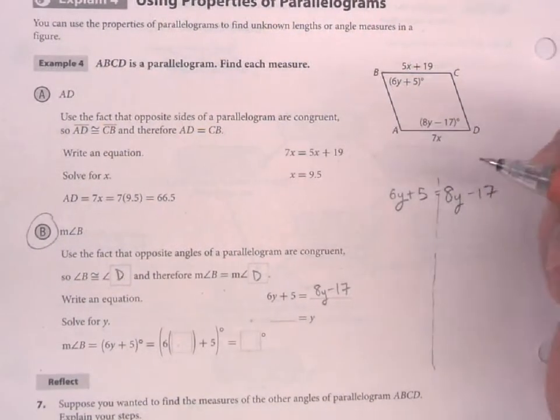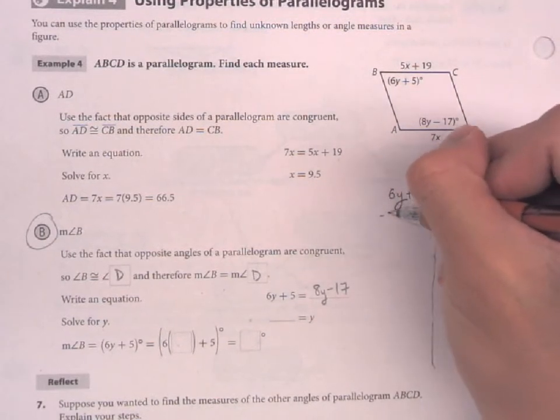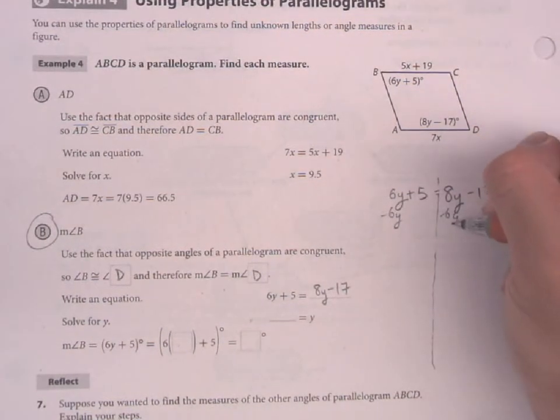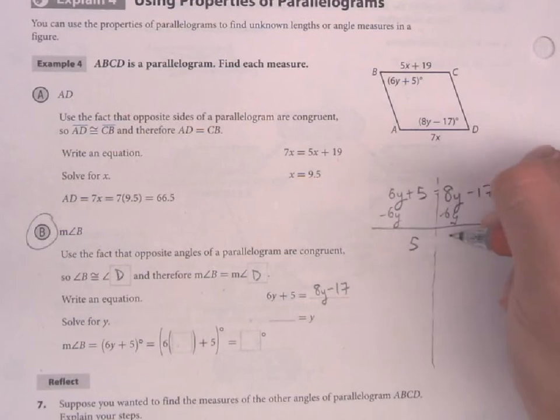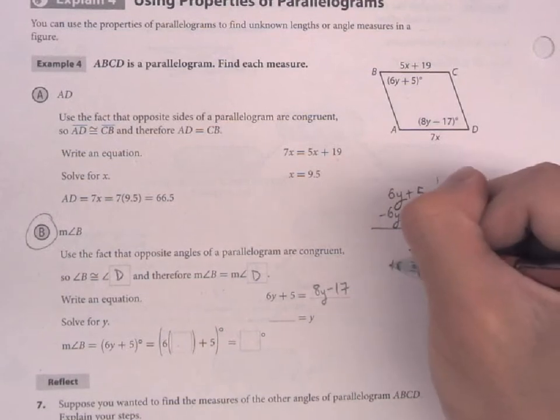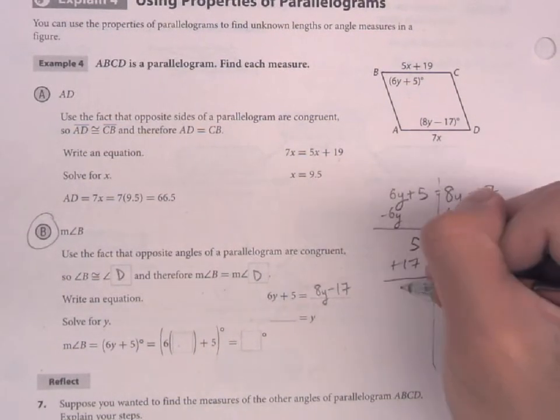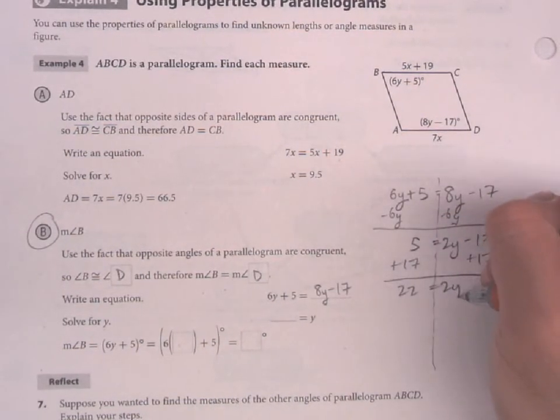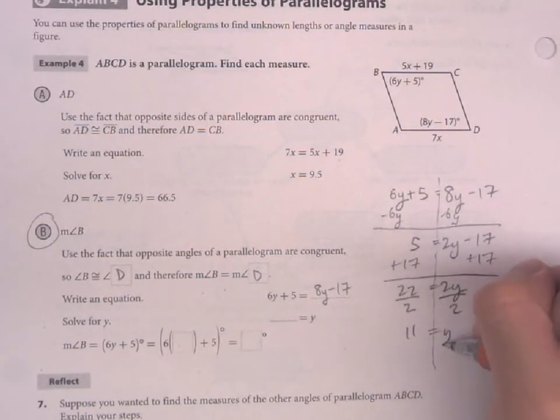Okay, so what we do is you can subtract 6y on both sides. Here, this is 5 equals 2y minus 17. Then you can add 17 on both sides. Then you get 22 equals 2y. You want to isolate y by itself, so you divide by 2. Therefore, y is 11.